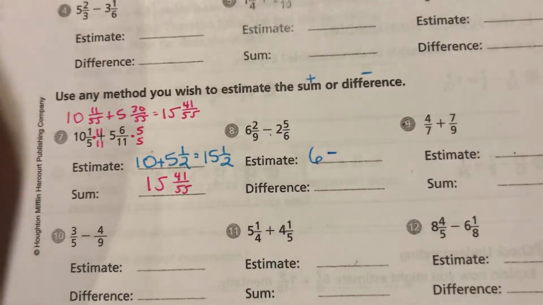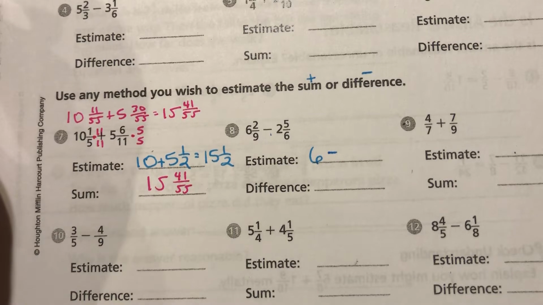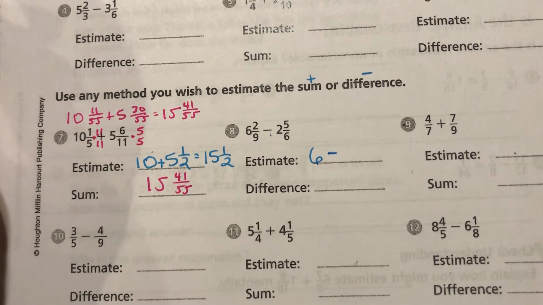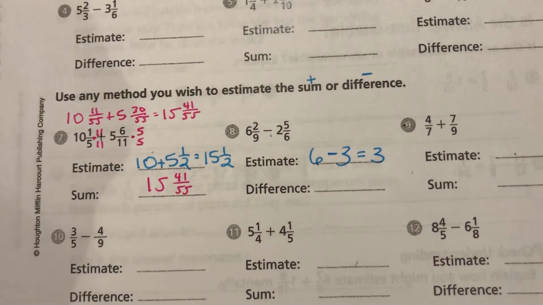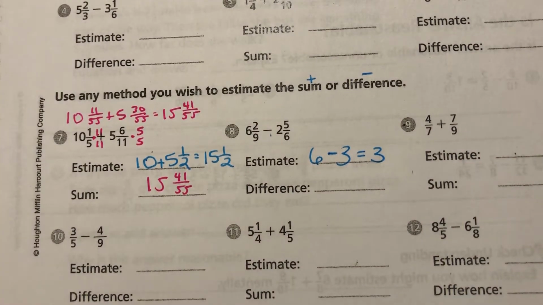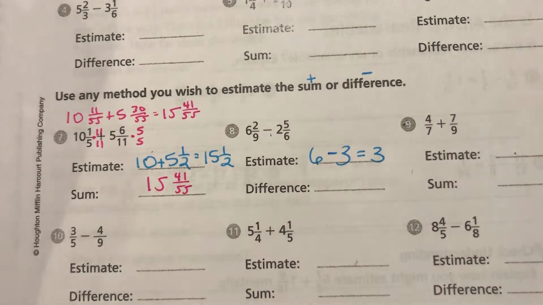2 5/6 is definitely closer to 3 than it is to 2 1/2. So for my estimate, I would use 3. Then we're actually going to solve it and see, is our difference close to 3?